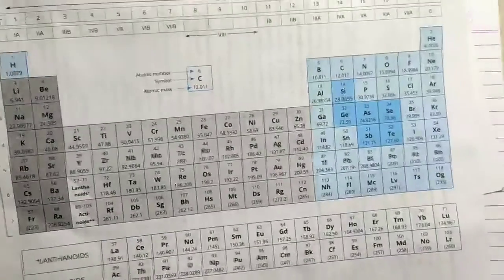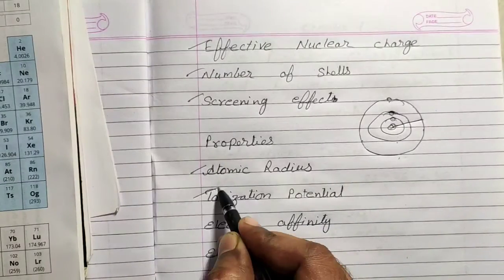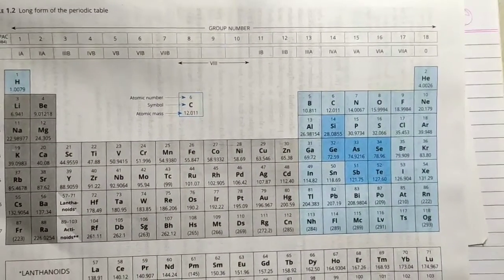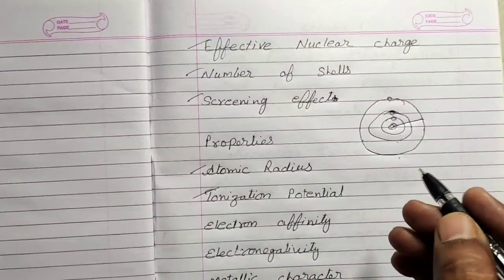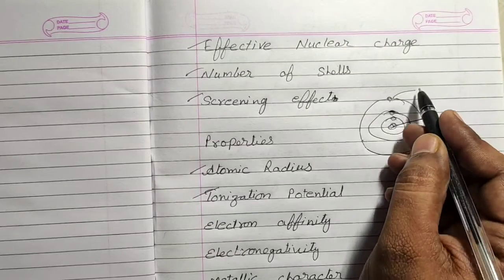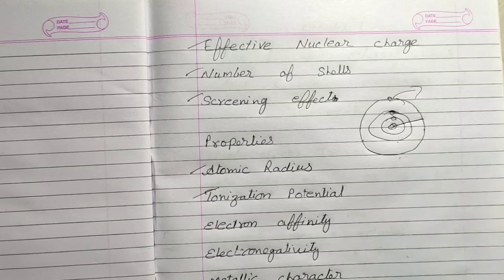Our next property is ionization potential. Ionization potential is the energy required to take out the electron from the outermost shell. The amount of energy required to take out the electron from the outermost shell of an isolated gaseous atom is called the ionization potential.